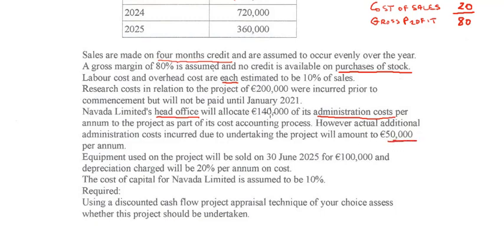So we have two figures to play around with. One is the allocated head office costs, allocated as part of the accounting process, and the other is the actual additional costs as a result of the project. So we've got to say which is the relevant cost, which is the relevant cash flow for us.